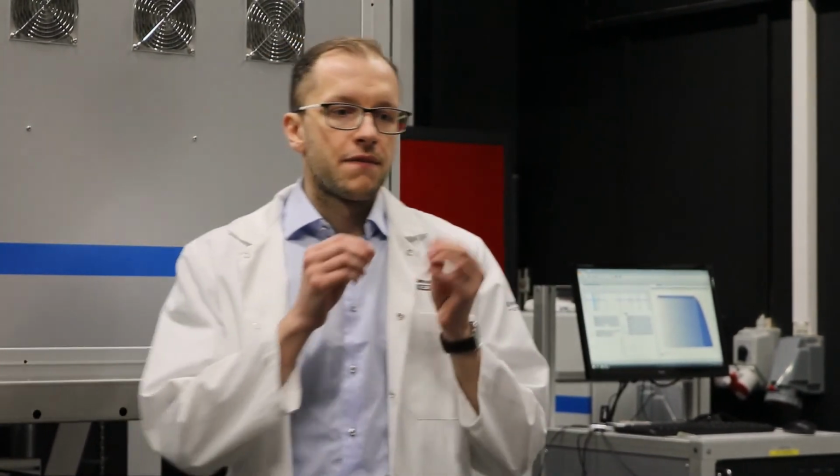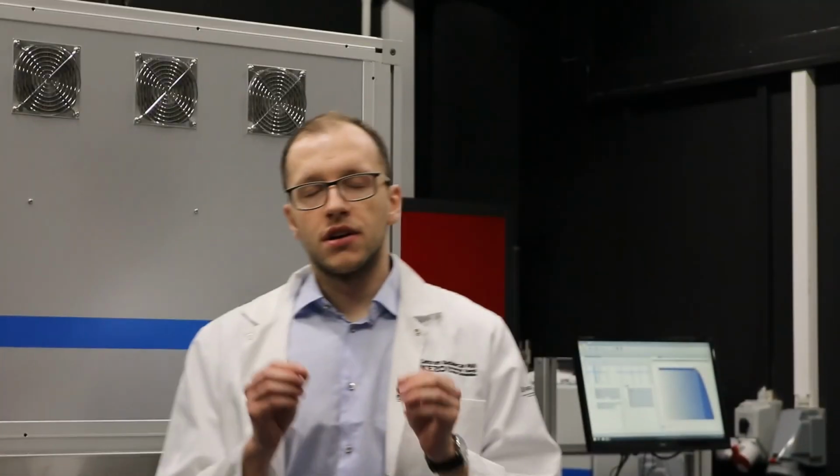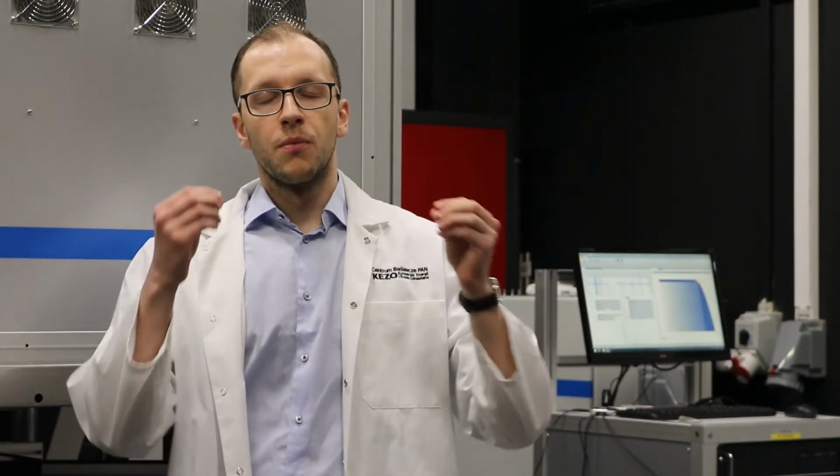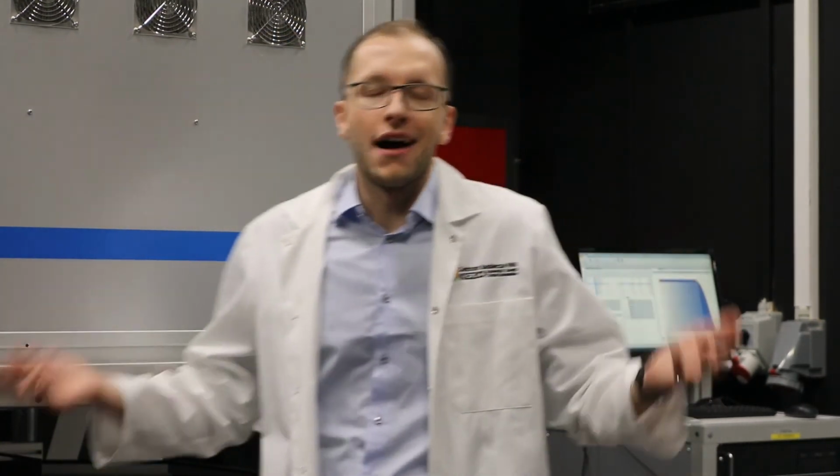What is the IV curve? This is the current-voltage characteristic of a photovoltaic module. To get it, you have to have a few important things.